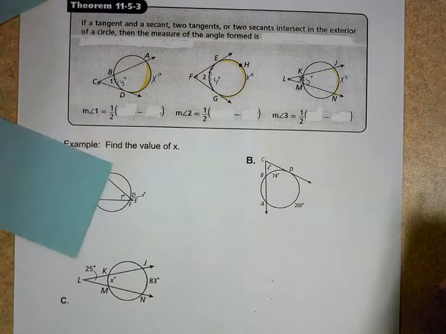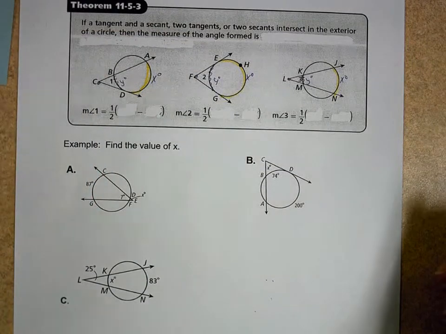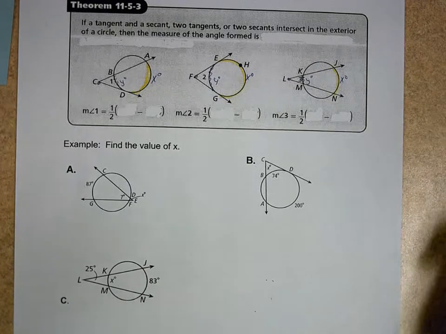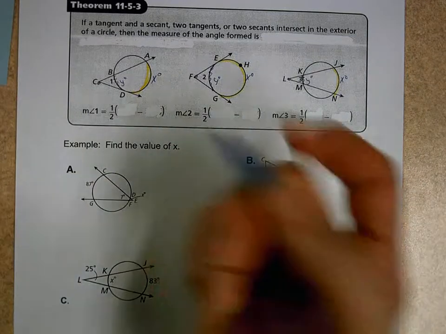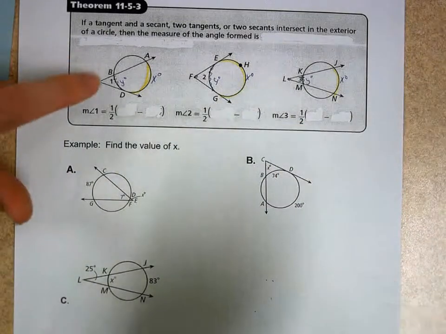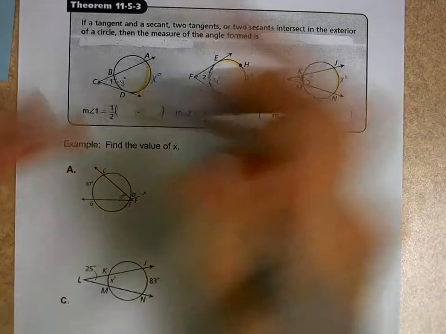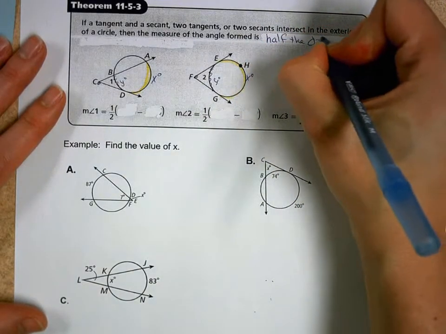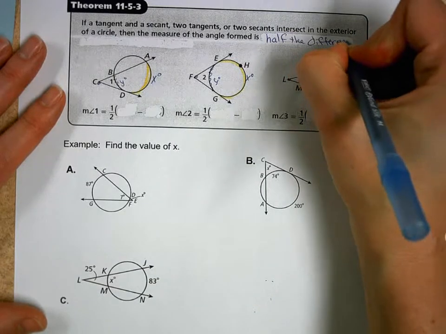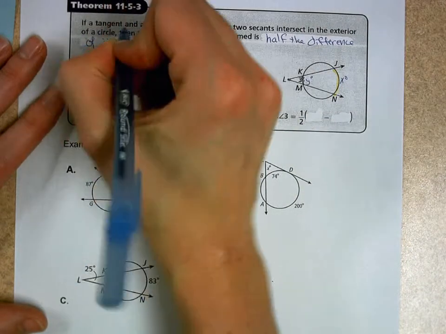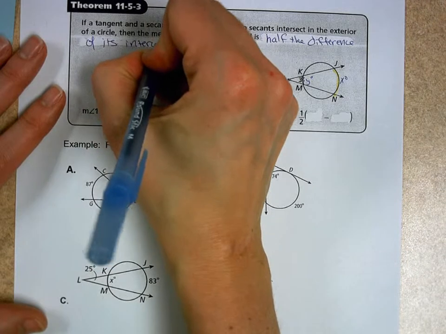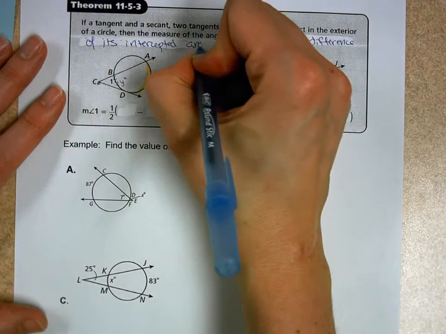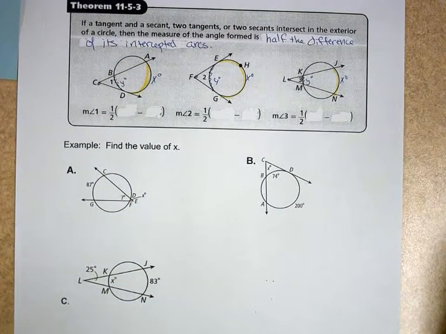And the thing is, I can't quite do the same as I did with the interior ones. I always think it's on the outside, like I'm missing the mark, and when you miss a target, you get less points or they're taken away. So when you work with these, the way you find the measure of the angles on the outside like this is that it is half the difference of its intercepted arcs. Now here's kind of the cool part behind that.